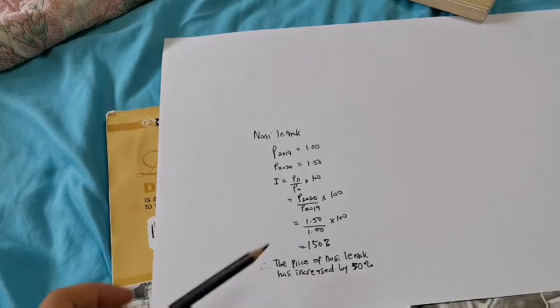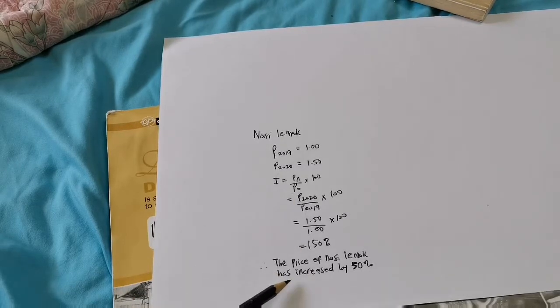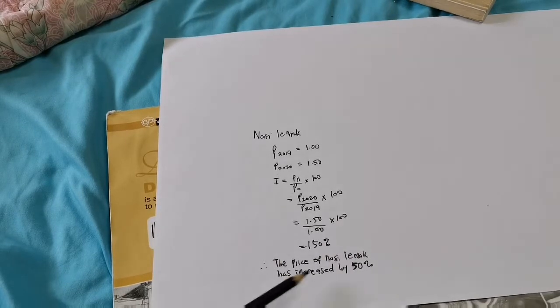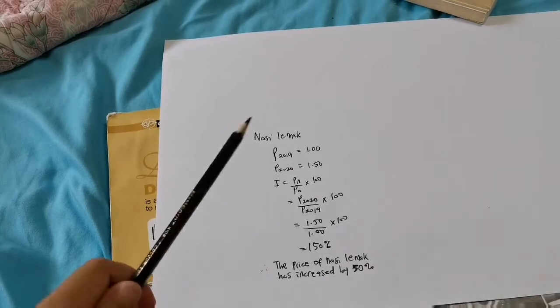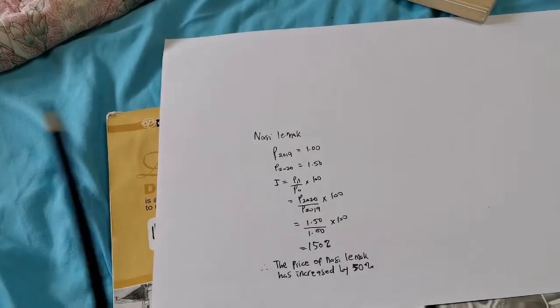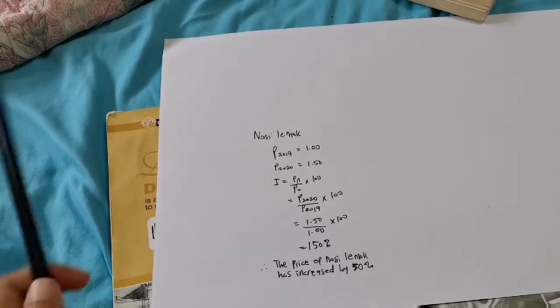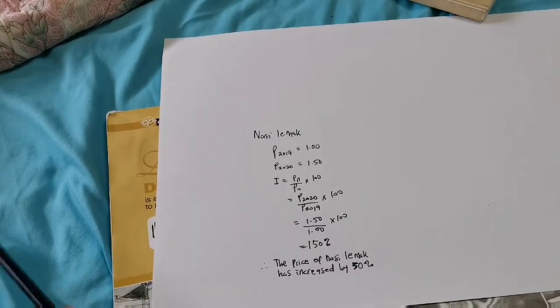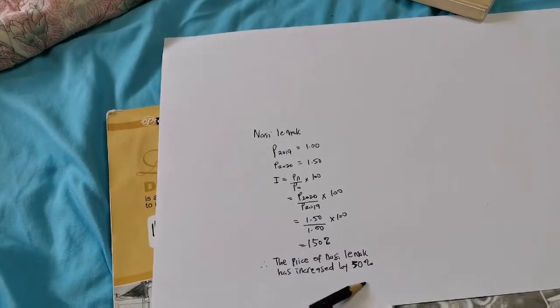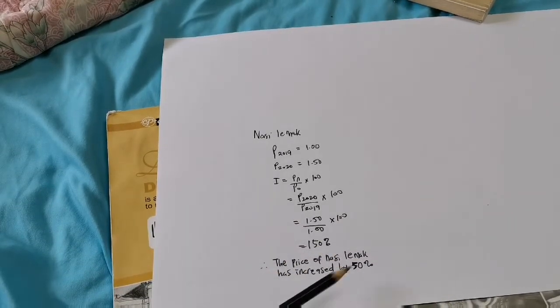So what are we going to interpret from the price of nasi lemak that we get here? We can see that the price of nasi lemak has increased by 50% for the year 2020 as compared to the year 2019. That is a complete sentence. But if you don't want a very long sentence, you can just say the price of nasi lemak has increased by 50%.